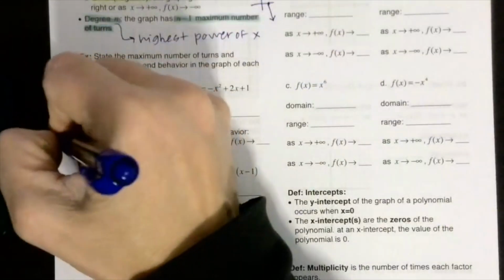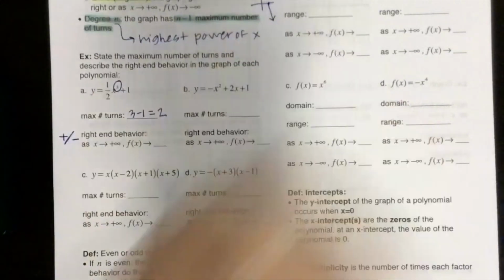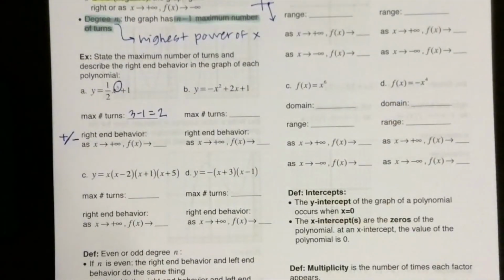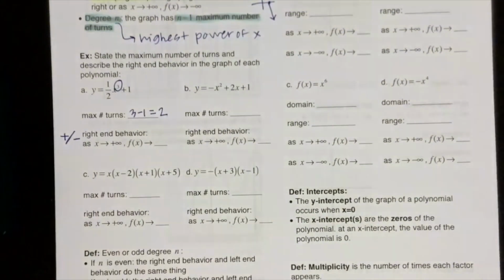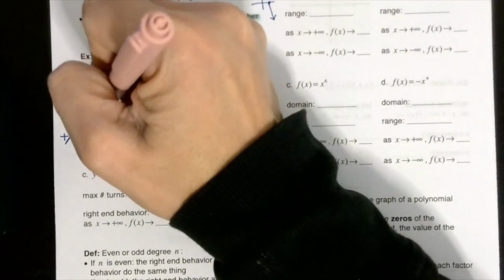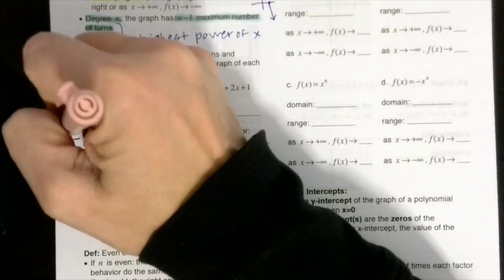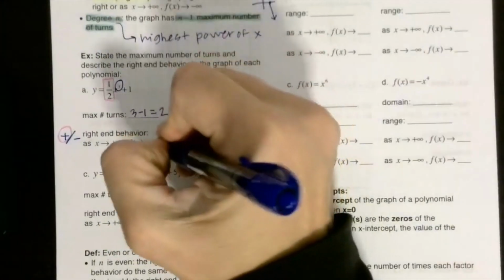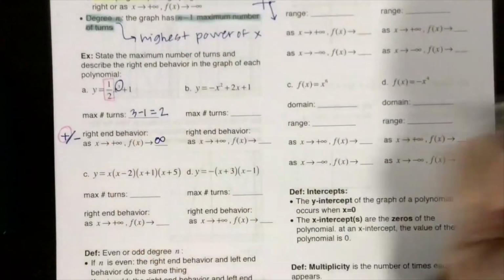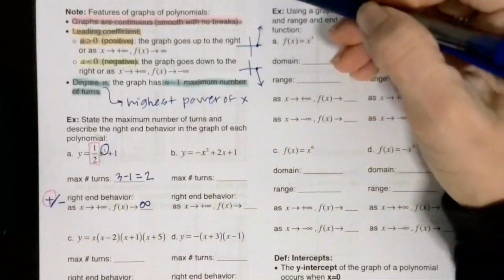And then for right end behavior, I always want you guys to make this little plus minus chart. As the x's are going to positive infinity, we're going to look at this leading coefficient right here, which is 1/2. Is that positive or negative? That's positive. So the graph is also going to go up. Then we would say it would go to infinity, because it's going to go up forever.